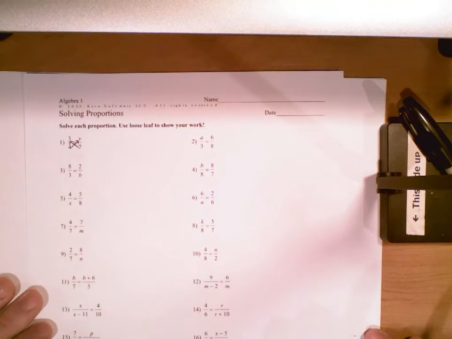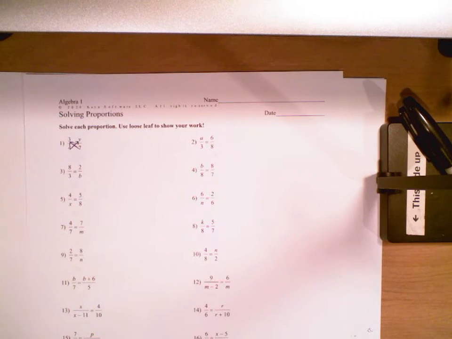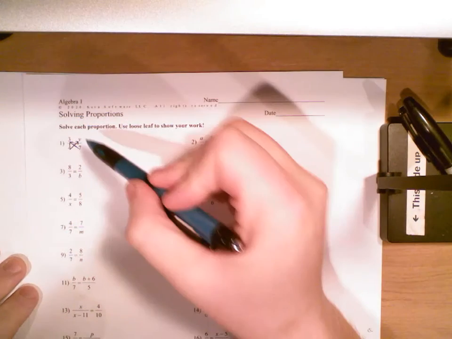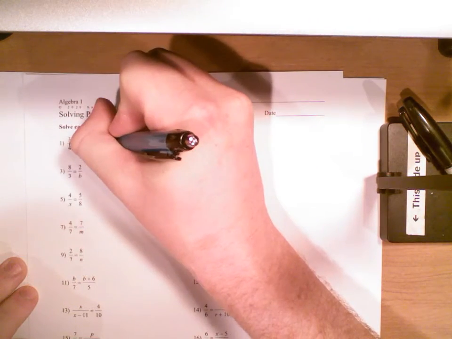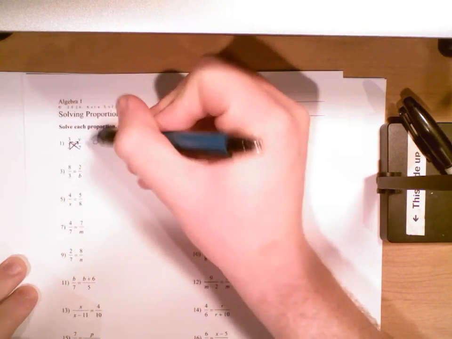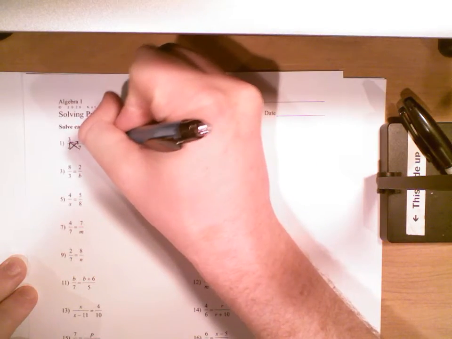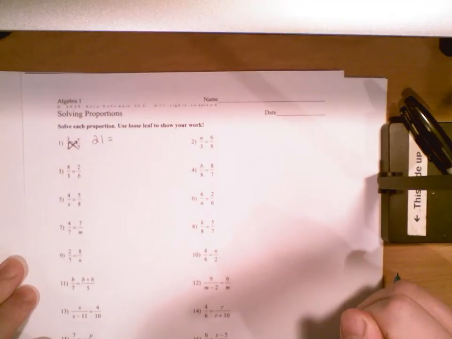So whenever I have my arrows, I always want to remember I'm trying to multiply. So let's multiply these two numbers. 7 times 3 would be 21. Make sure you bring your equal sign over. Equals. Okay.